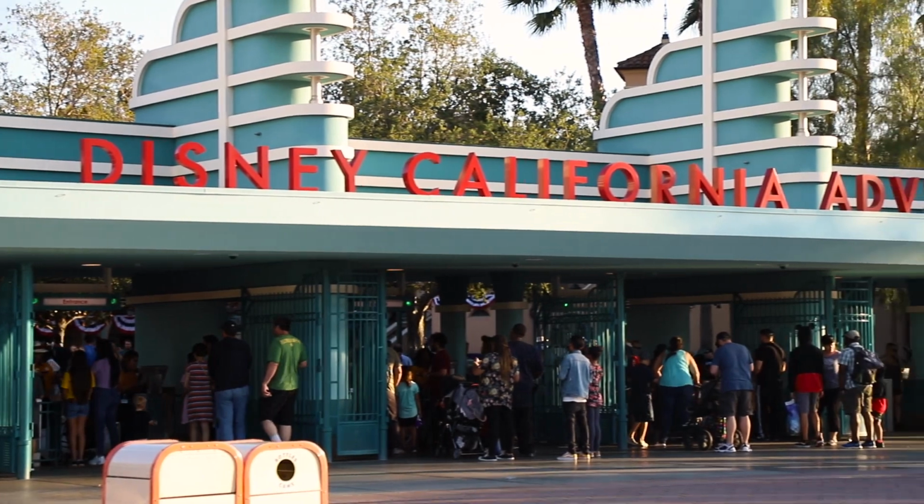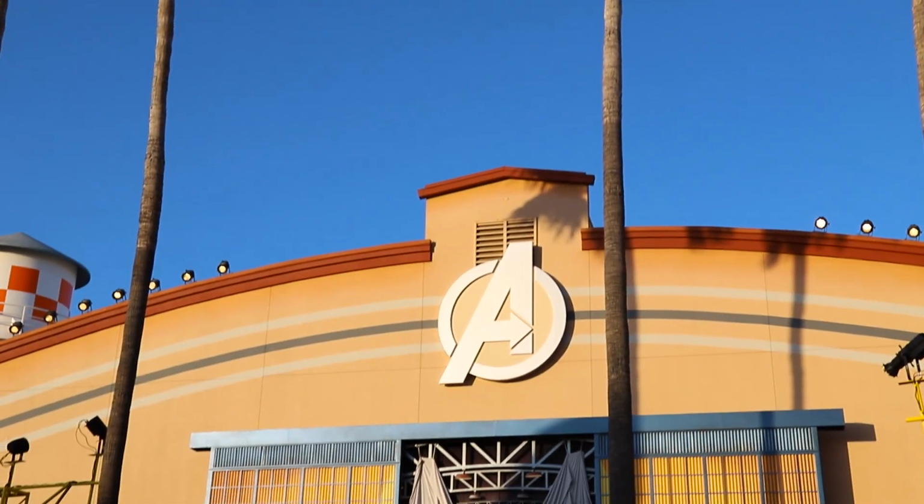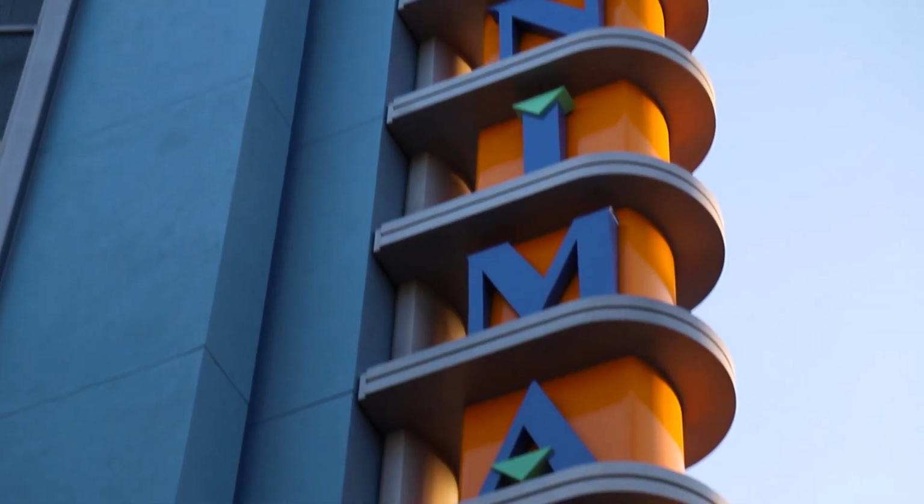Now, if you were to walk out the gates of Disneyland and just go straight, there's another park on property, and that's called California Adventures. It's also where I got this shirt, in case you're wondering. But in California Adventures, there's an area of the park called Hollywoodland. And one of the main attractions in my mind is called the Animation Academy.